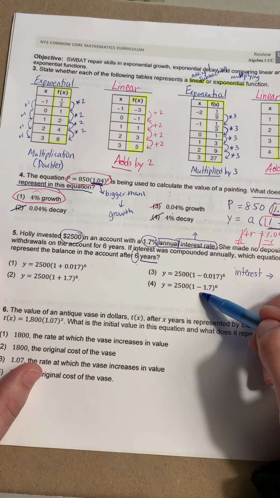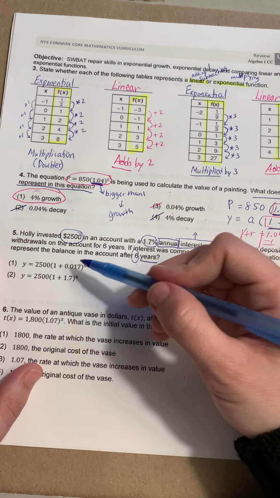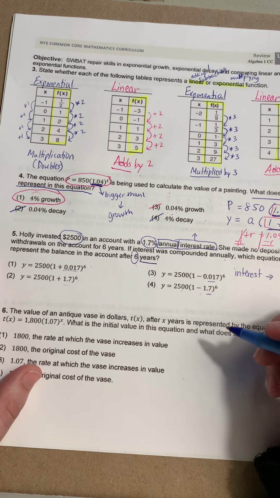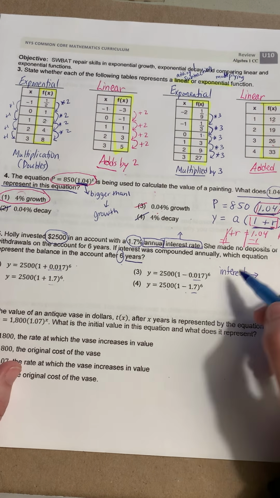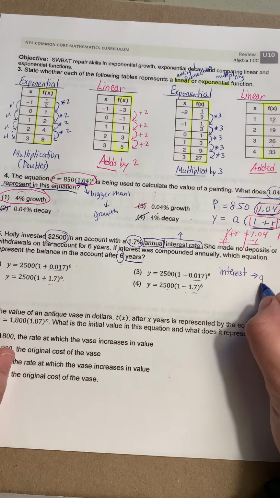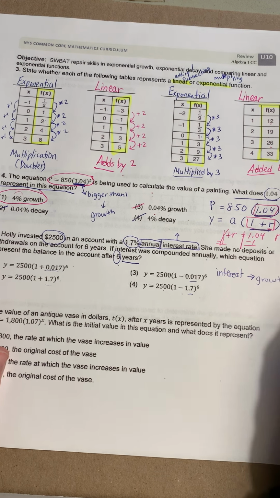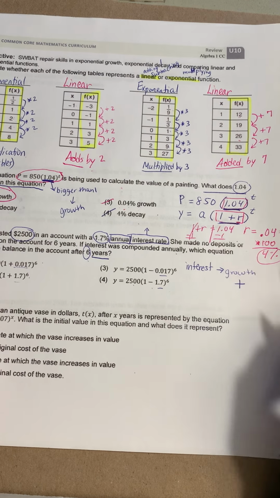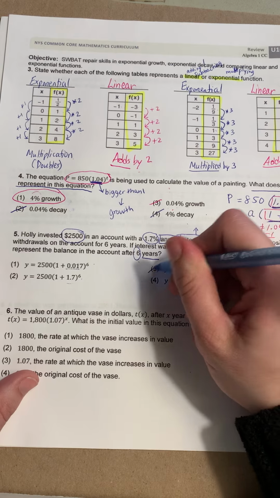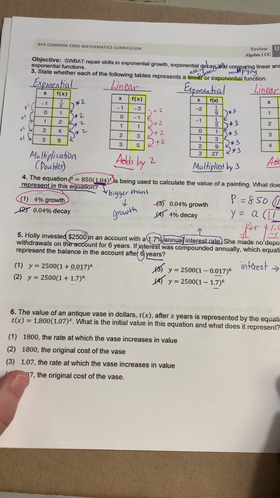Some have plus, some have minus. And then these rates right here, all the decimals. Okay, so let's first decide if it's plus or minus. Well, interest, we wrote up here, means to increase, so that would mean it's growth. So that means it's going to be a plus sign. So let's get rid of the 2 choices with the minus signs.